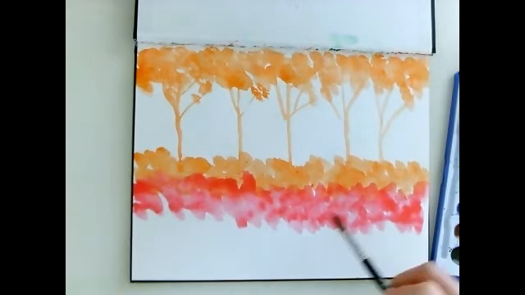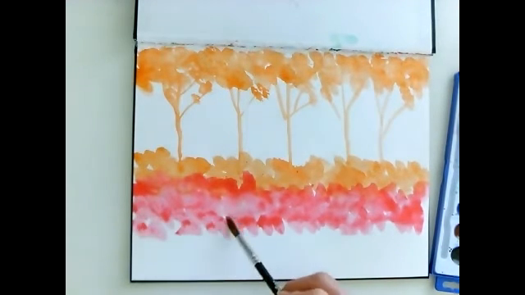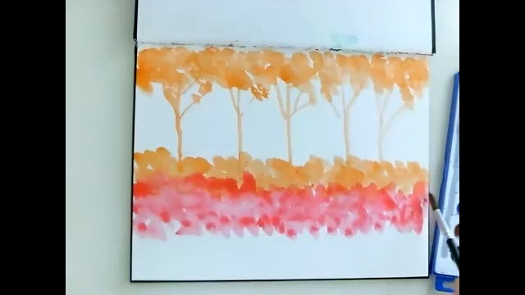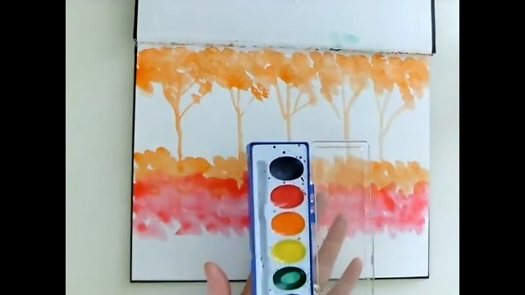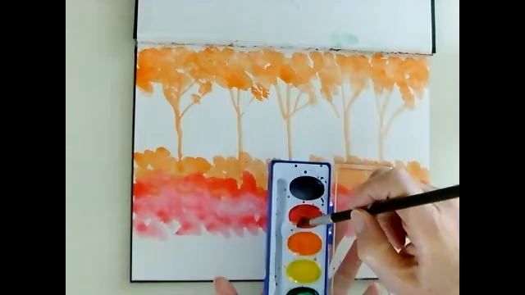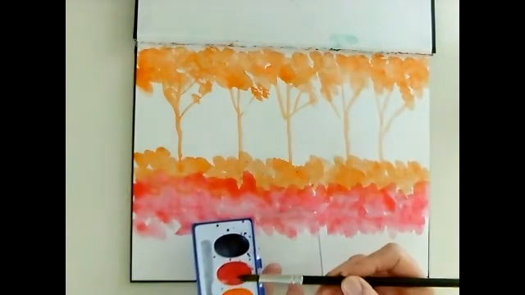And as I said before, it's really okay to have a little bit of the white paper showing through, but you don't want a lot of it showing through. You want to make this pretty solid. Okay, once again, I want to make sure that I'm just using the tip of my brush. So I am just going to put the tip of my brush in the watercolor, not the whole thing.